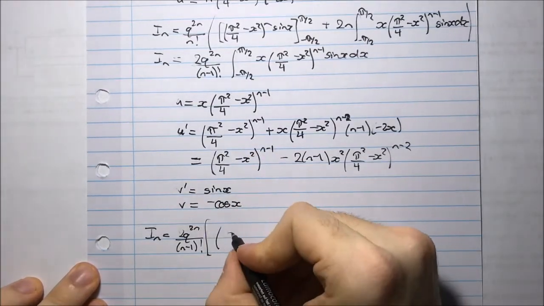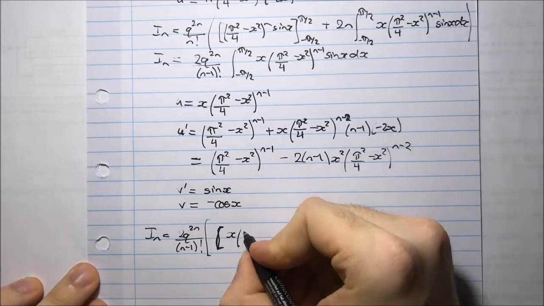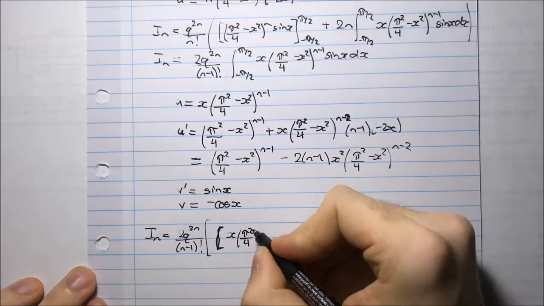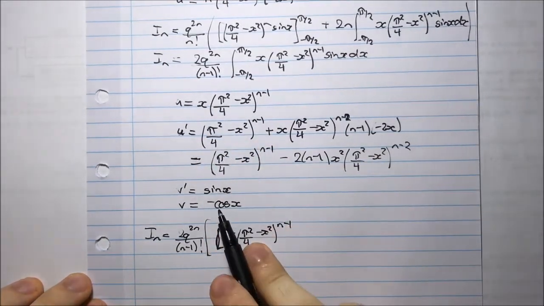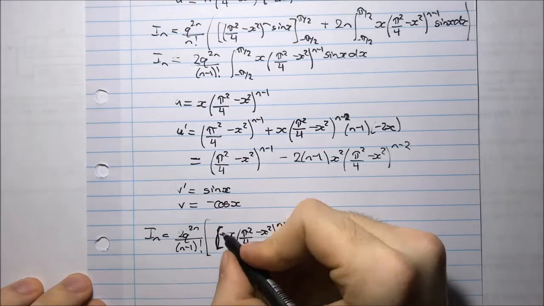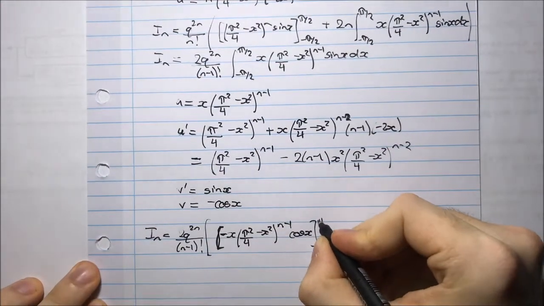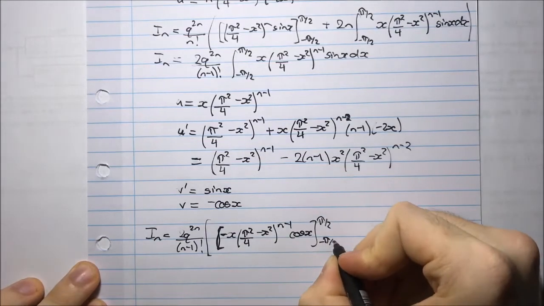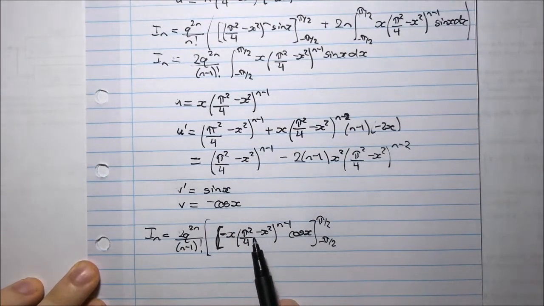Where's my u? X, these should be square brackets. X times (pi squared on 4 minus x squared) to the n minus 1, that's u, multiplied by v. So there's the minus for the v, cos x. And these are my limits. And you can see that once again this will go to 0 because these here are roots of this polynomial.